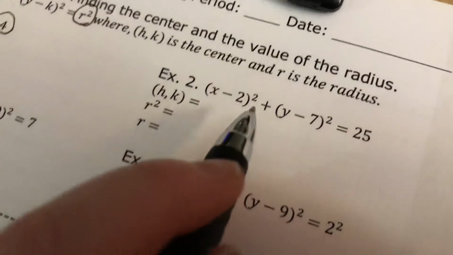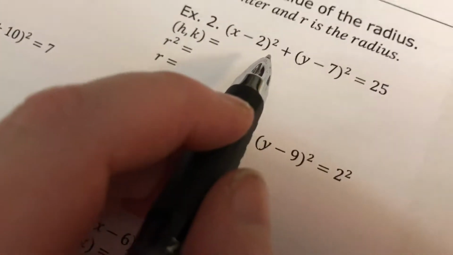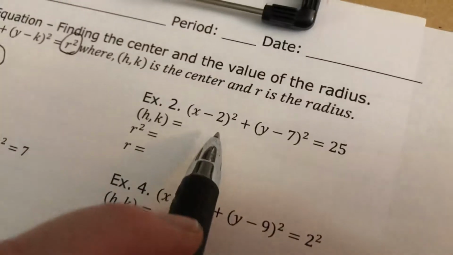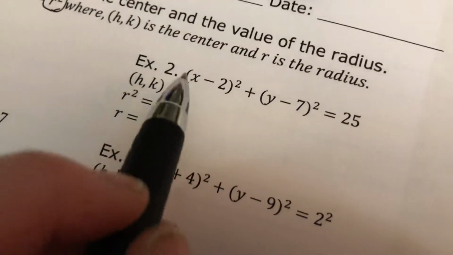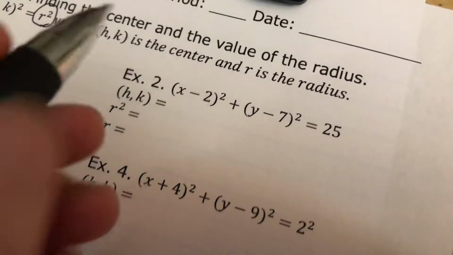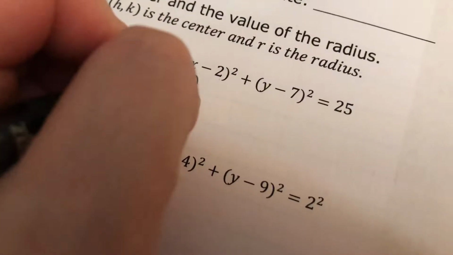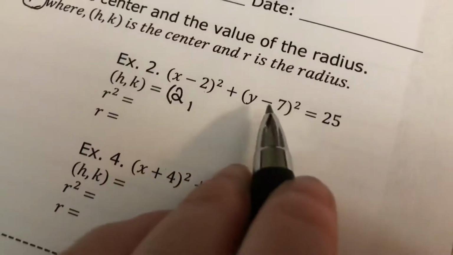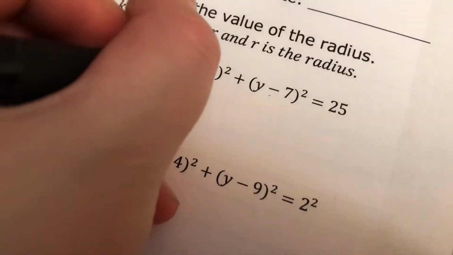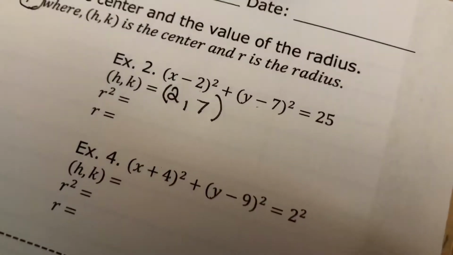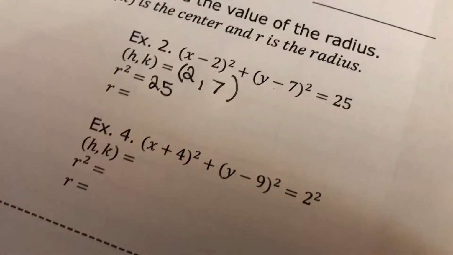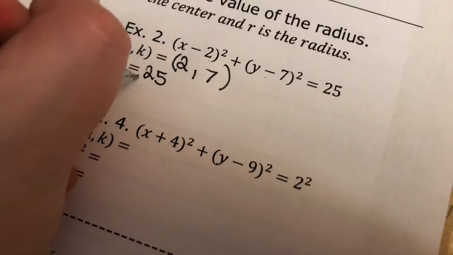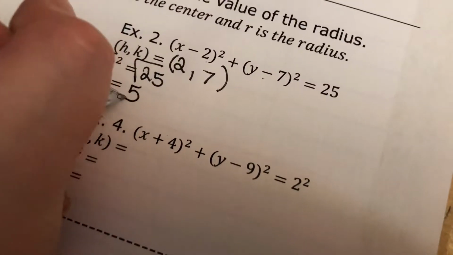Now, just like when it had a double negative, it changed signs. When you pull the center out of the equation, it's going to change values. So instead of saying minus 2, we're going to say positive 2. Instead of saying negative 7, we're going to say positive 7. And then 25 is r squared. And then we're going to take the square root of both sides. And the square root of 25 is 5.